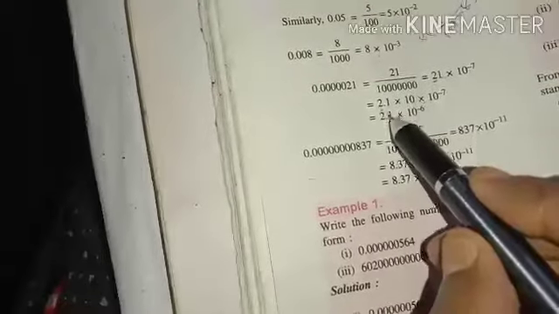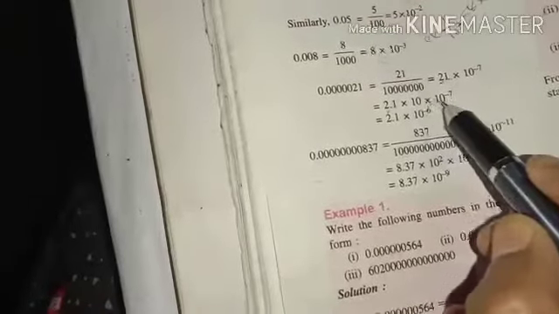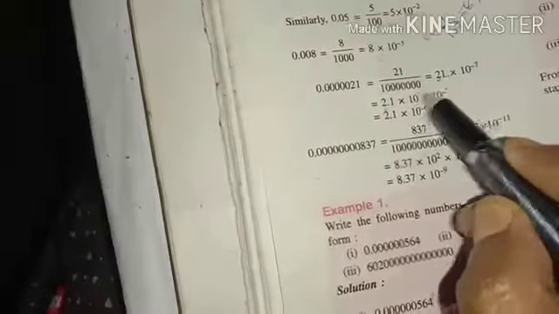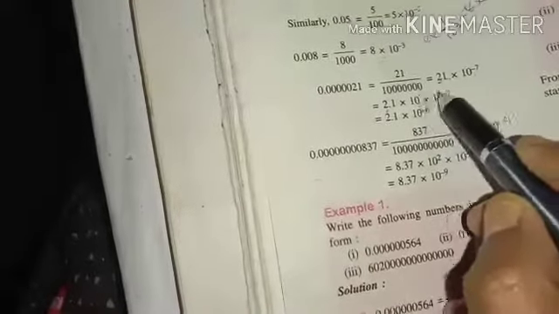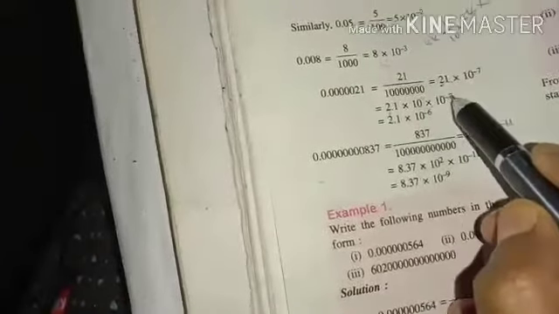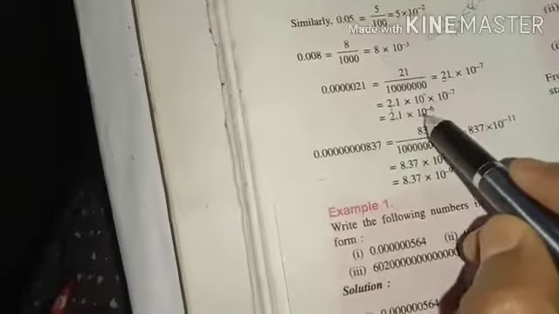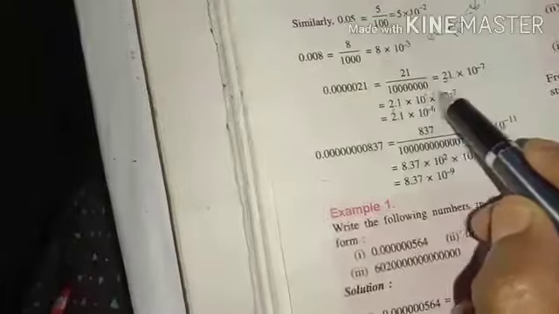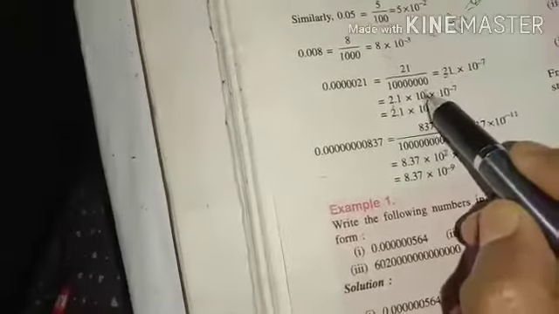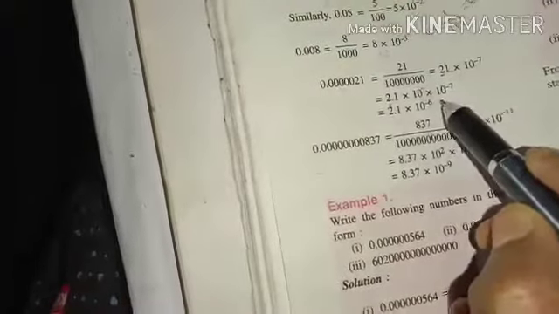So 2.1 into 10, which is 10 to the power 1, and this is 10 to the power minus 7. That means you add the powers: 10 to the power 1 plus minus 7, so 10 to the power minus 6. Here 10 means 10 to the power 1, and this is 10 to the power minus 7. That's why the powers add. So 2.1 into 10 to the power minus 6.